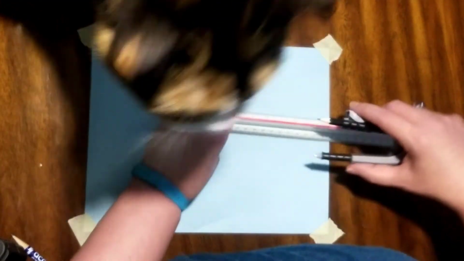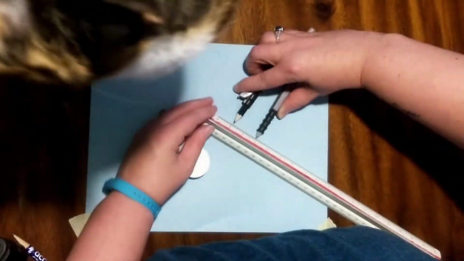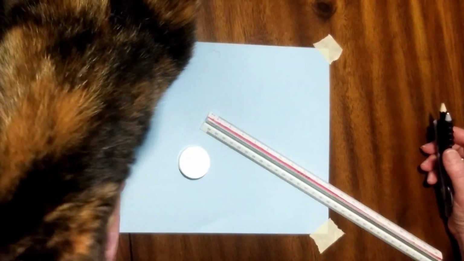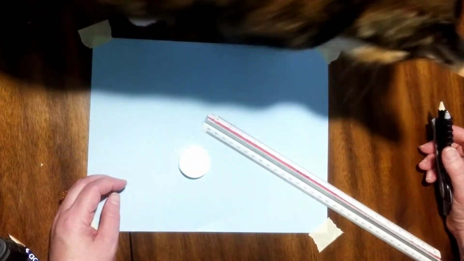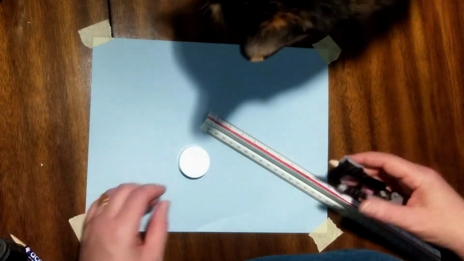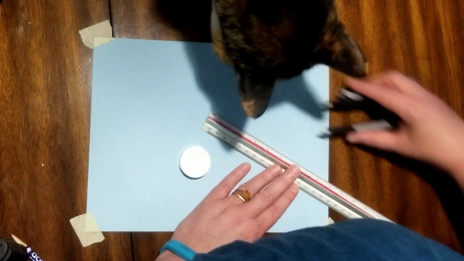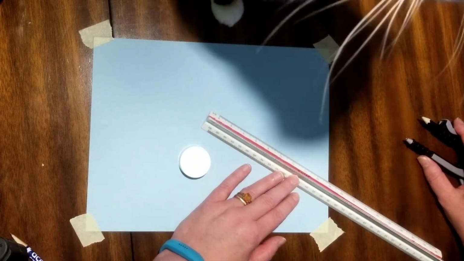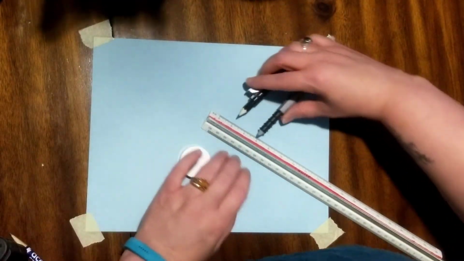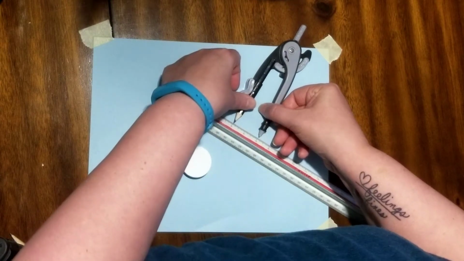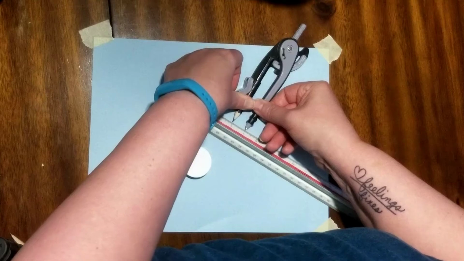And so I will measure that with my compass. Okay, that's the diameter. I need the radius.